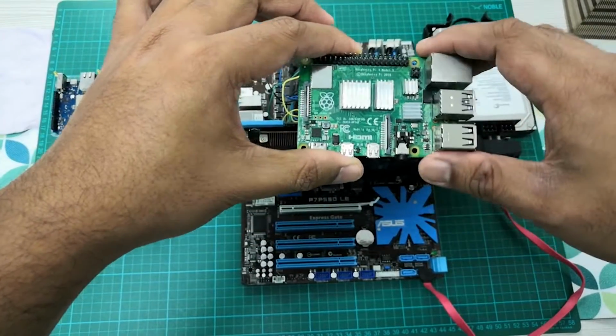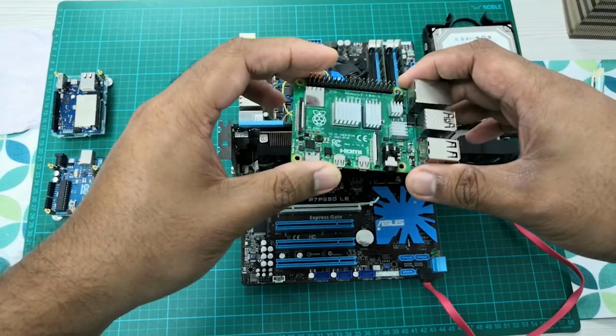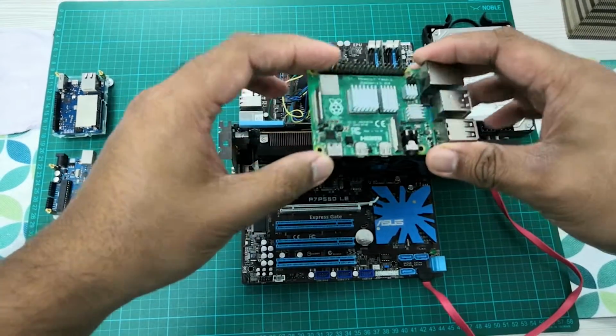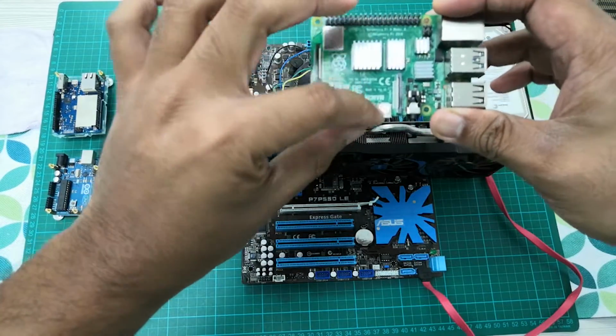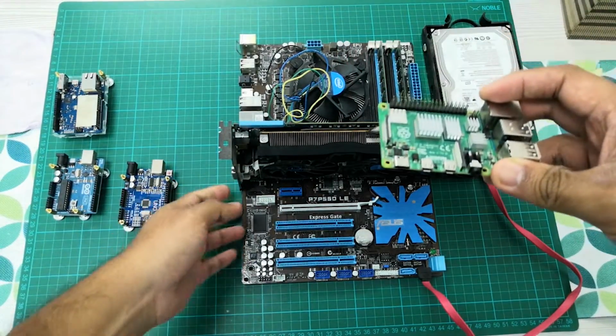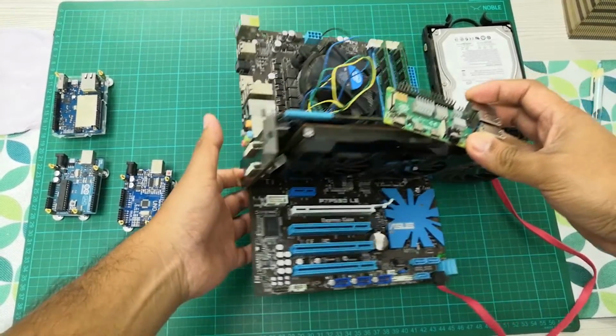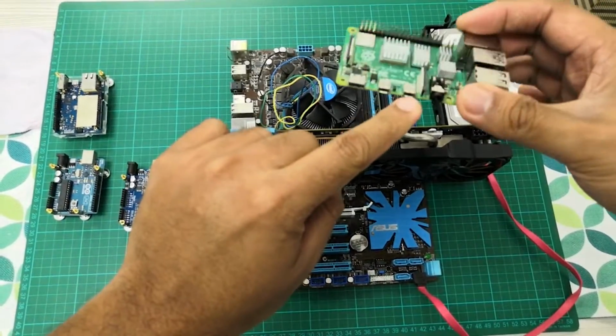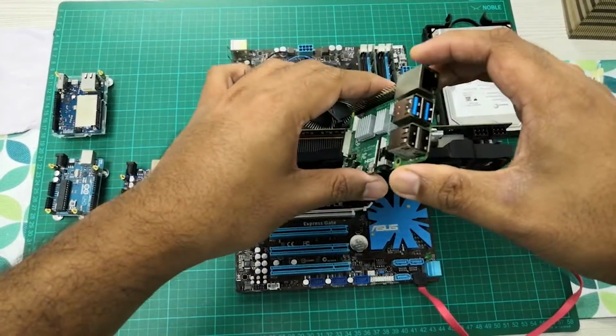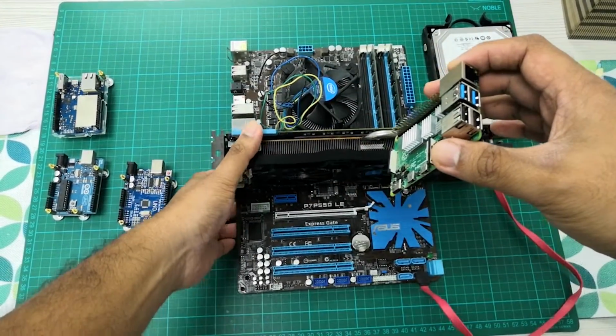Here it also has its own graphics accelerator inside, so you can connect it directly to the HDMI port. In this PC I have only one HDMI port here, whereas here you have two HDMI ports on the Raspberry Pi, and it has a lot of functions.